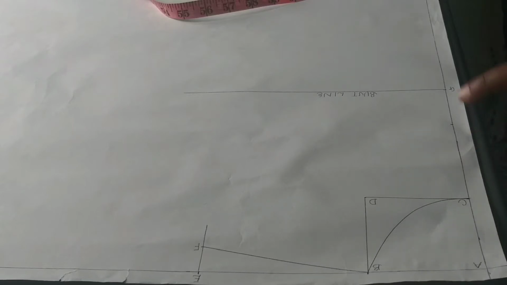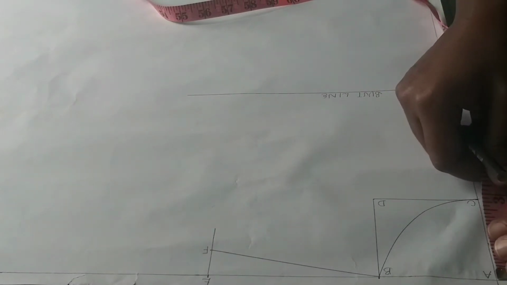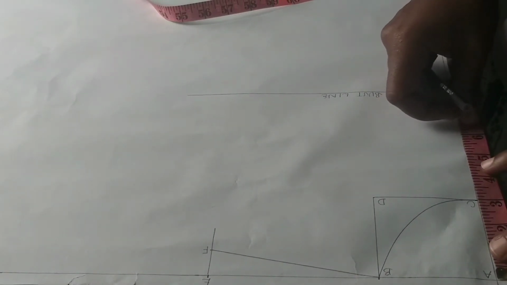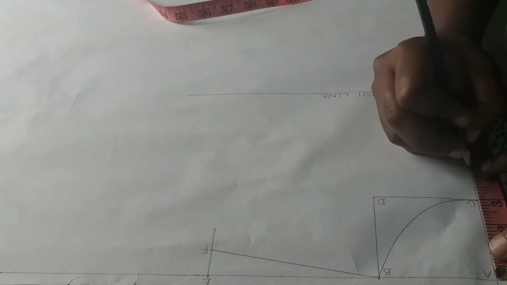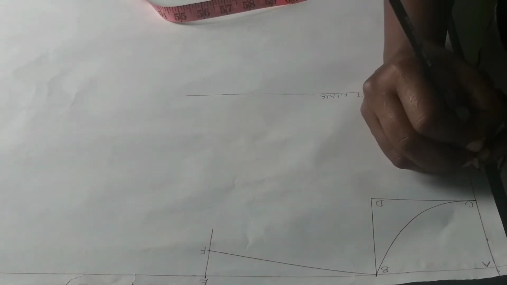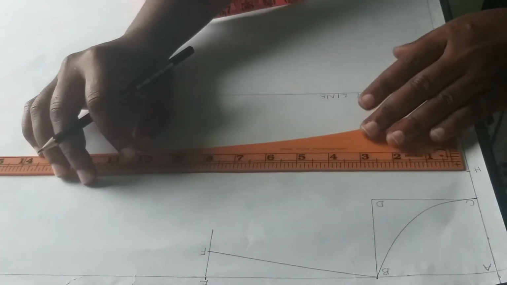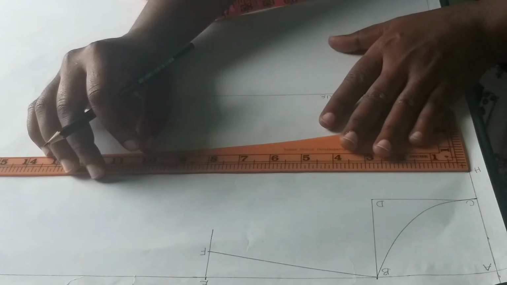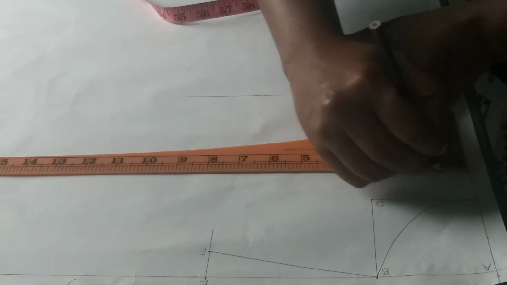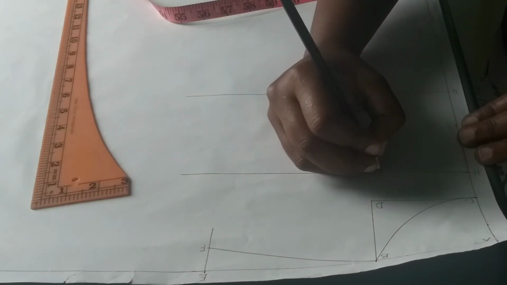Now divide the distance of A to G by 2. Remember it was 8.5, so half of it is 4.25. Label that point as H. Again, square across from H, and label that line as your chest line.